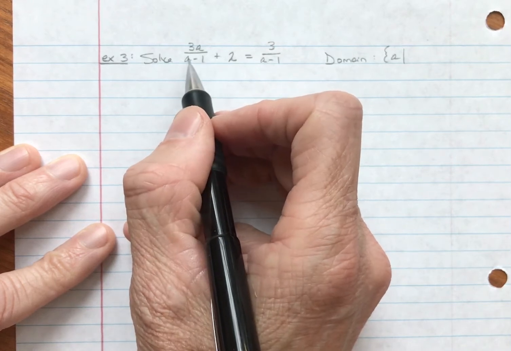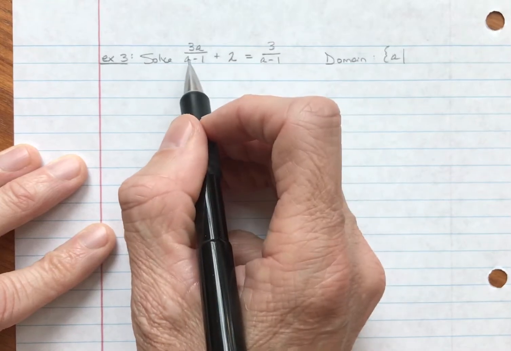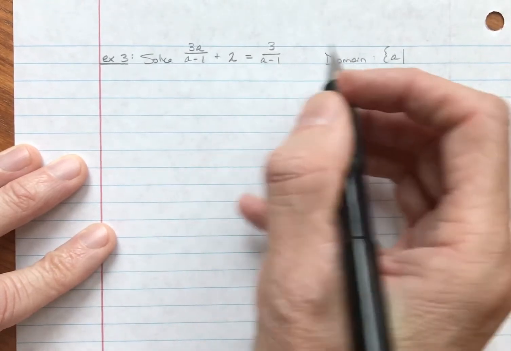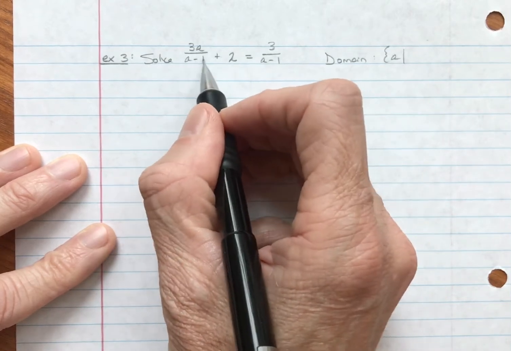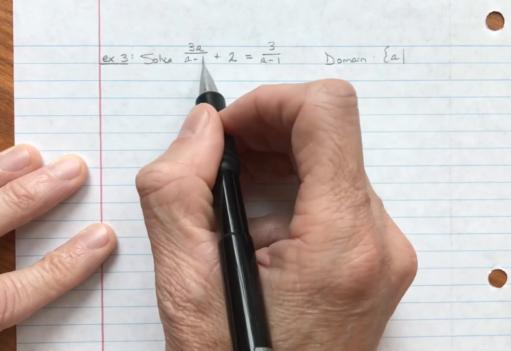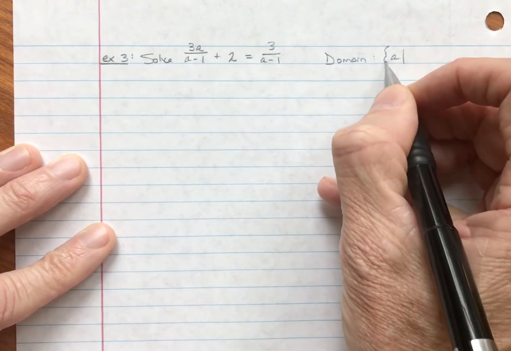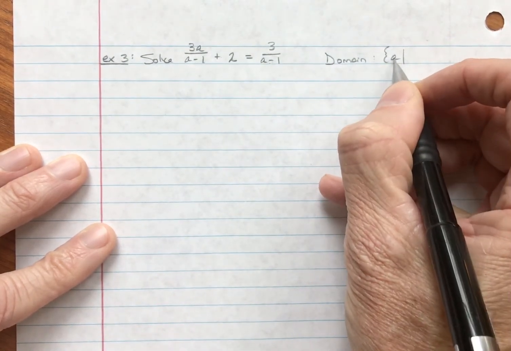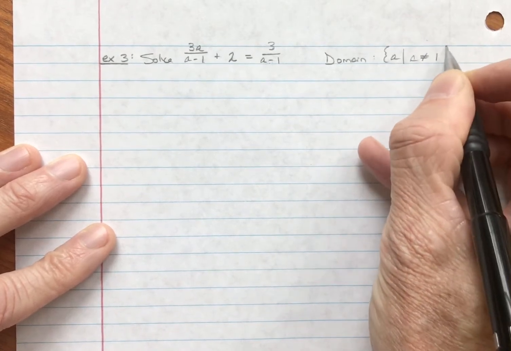The problem with fractions is we cannot have a 0 in the denominator. So a, in these two cases, cannot be 1. An a value of 1 results in 0 in each of these denominators, and that does not exist. So the set of all a's such that a does not equal 1.